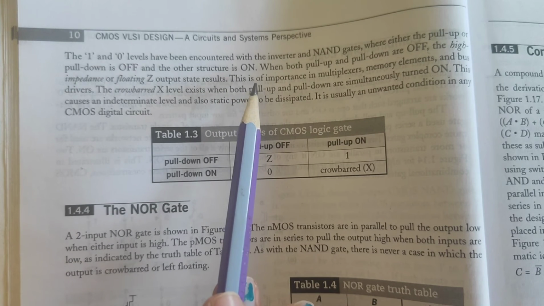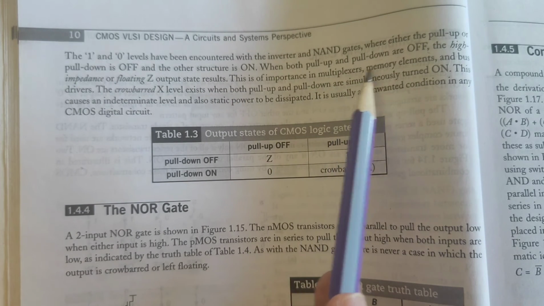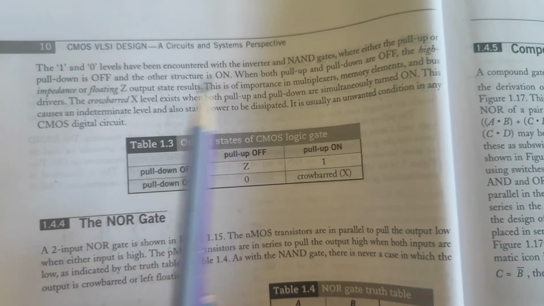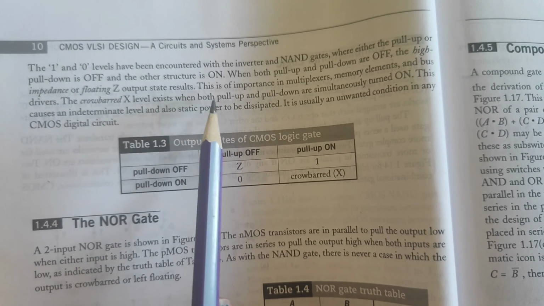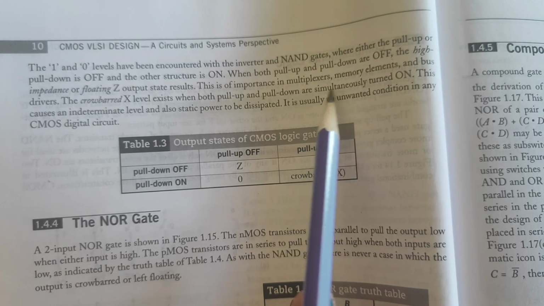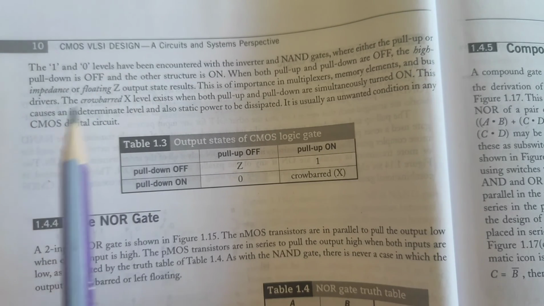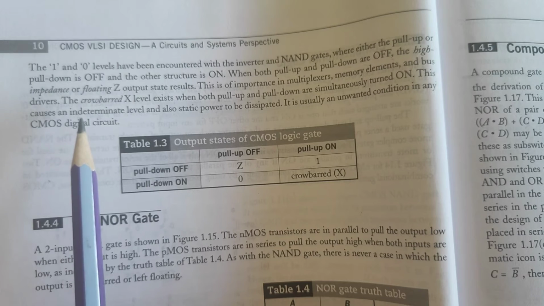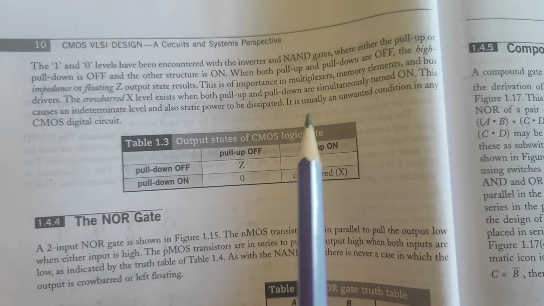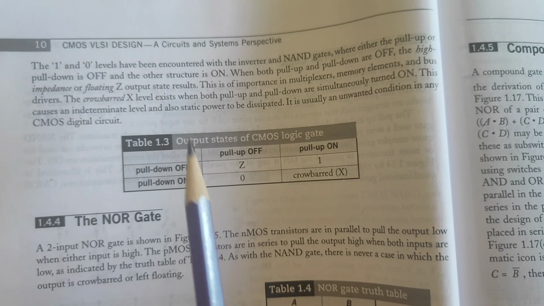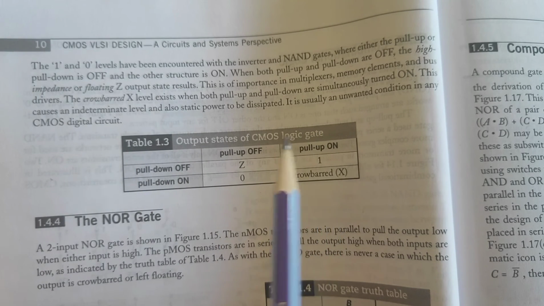And this is of importance in multiplexers, memory elements and bus drivers. The crow-barred X level exists when both pull-up and pull-down networks are simultaneously turned on. This causes an indeterminate level and also static power to be dissipated. So these are the output states for the logic gate.